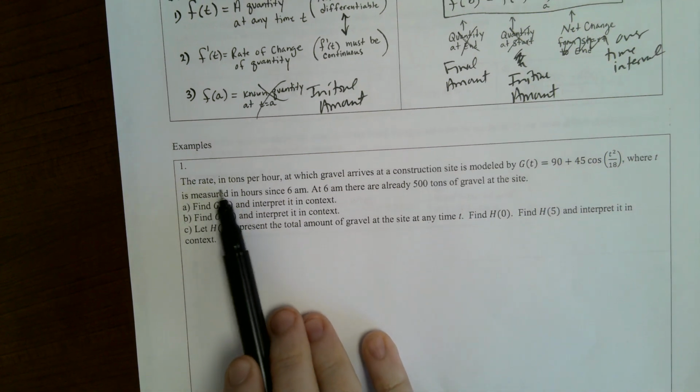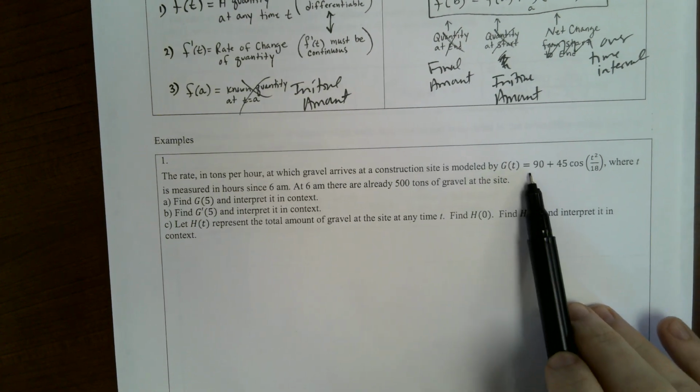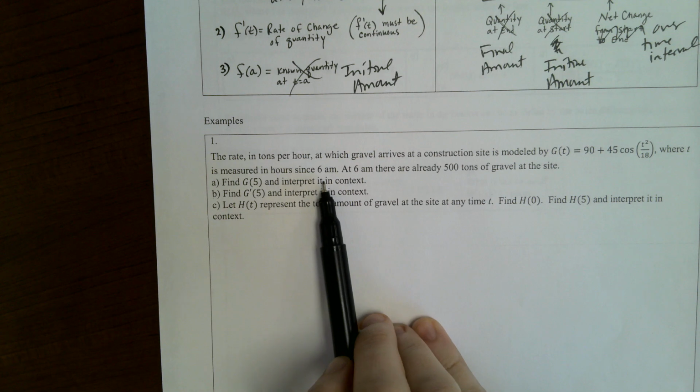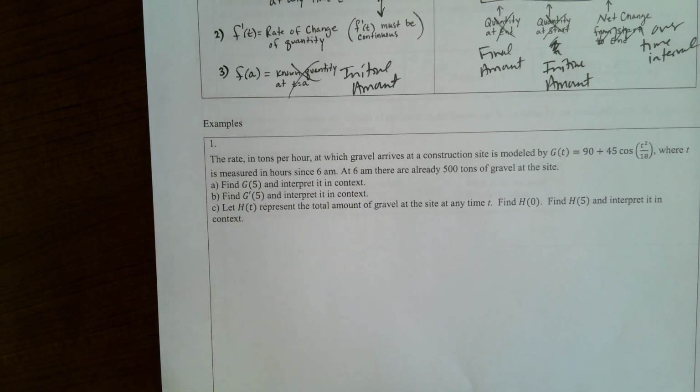The rate in tons per hour at which gravel arrives at a construction site is modeled by g of t equals this, where t is measured in hours since 6 a.m. At 6 a.m., there are already 500 tons of gravel at the site.